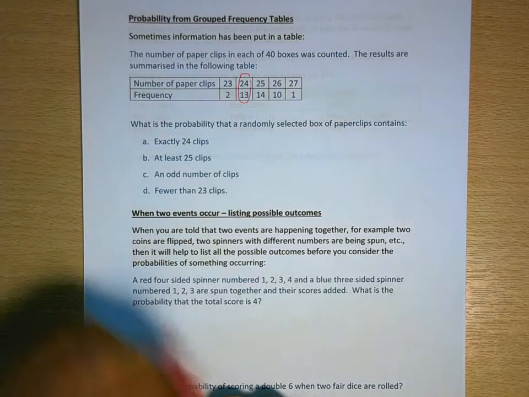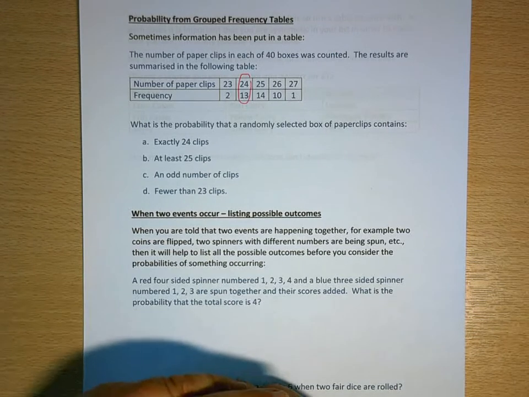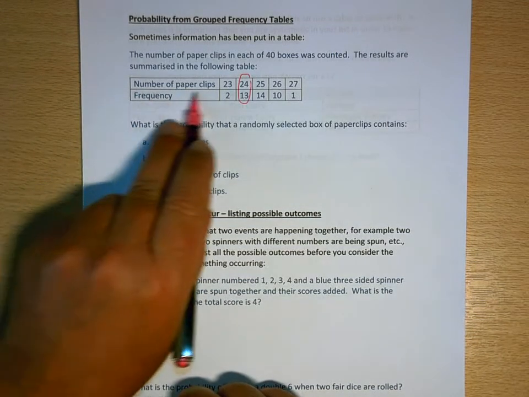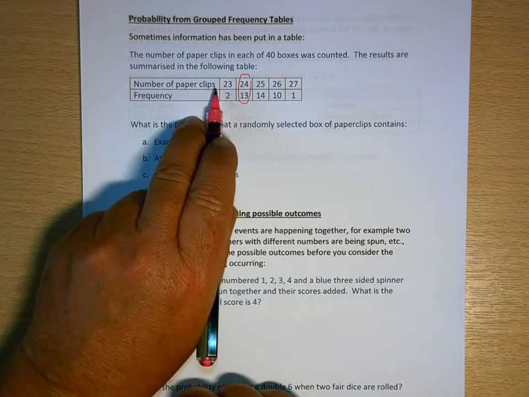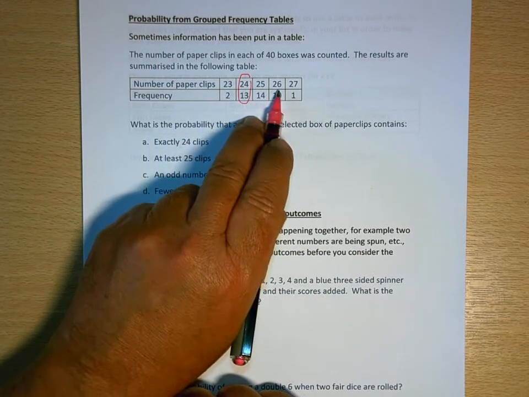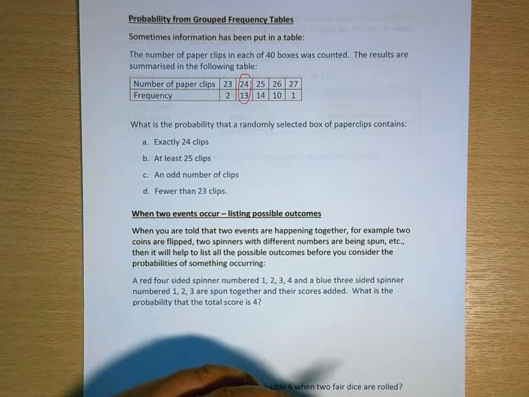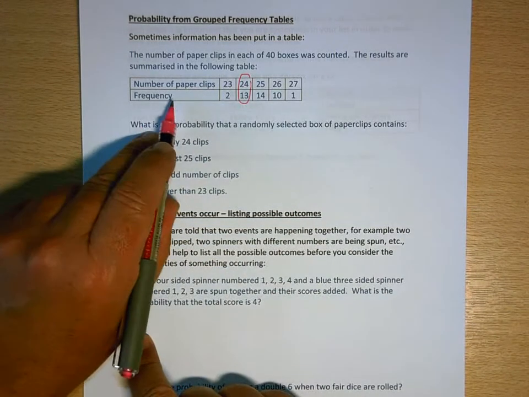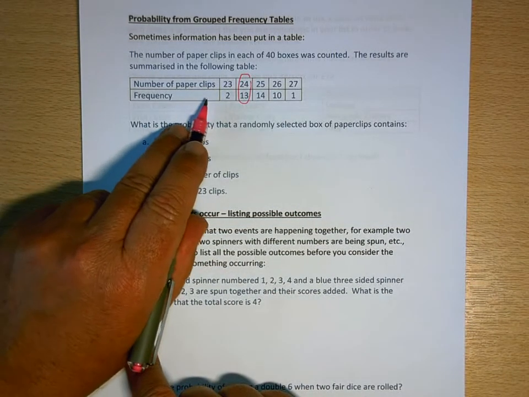I want to turn that into a sentence. So the top row is telling me the number of paper clips. So 23 in a box, 24 in a box, 25 in a box, 26 in a box, 27. The frequency, that's telling you how many times that happens.